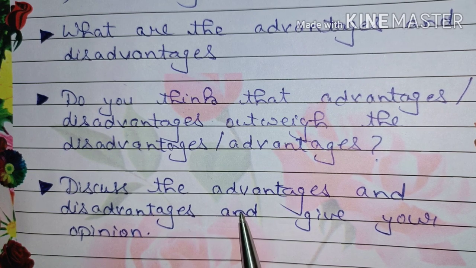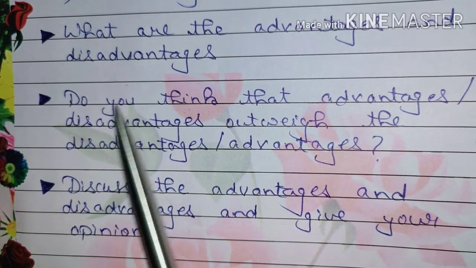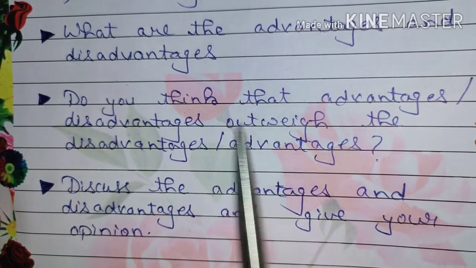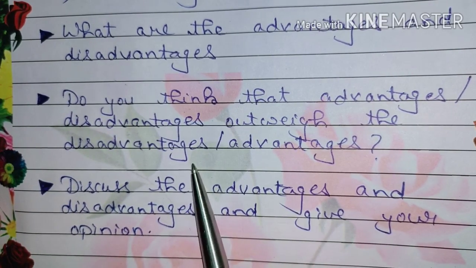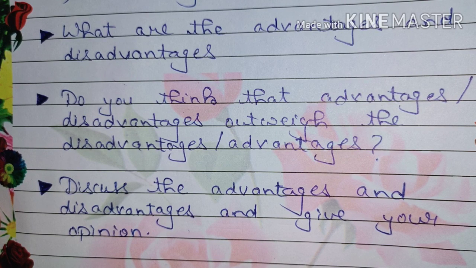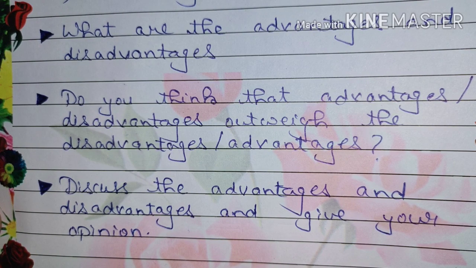But if your task asks, do you think that advantages outweigh the disadvantages or disadvantages outweigh the advantages, that means your task is asking whether the advantages are more or the disadvantages. So in that case, you have to clarify which are more, advantages or disadvantages.